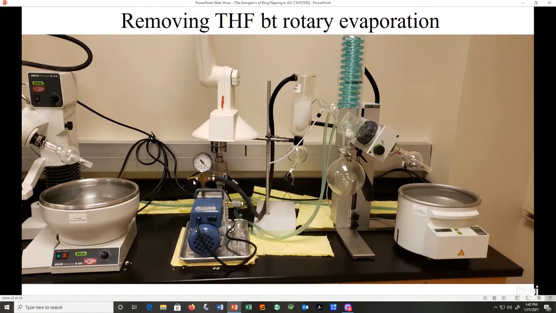And if I had this all the way open, I would be close to atmospheric pressure outside the system. So when we're doing rotary evaporation, we want to find a temperature in our water bath that allows us to hit the boiling point of that solvent somewhere in between atmospheric pressure and real low pressures such as 1 torr.